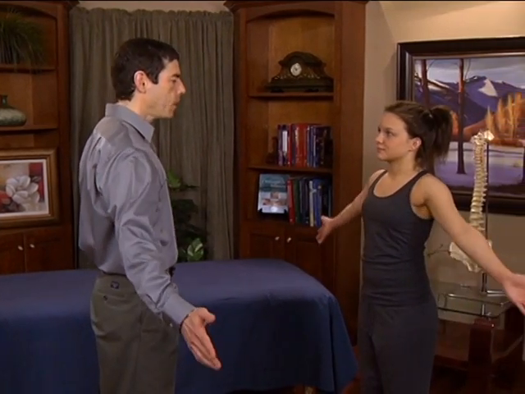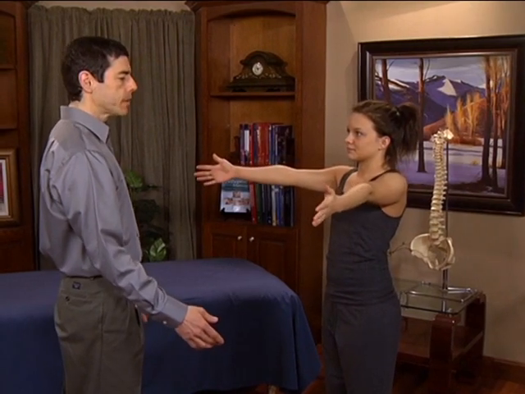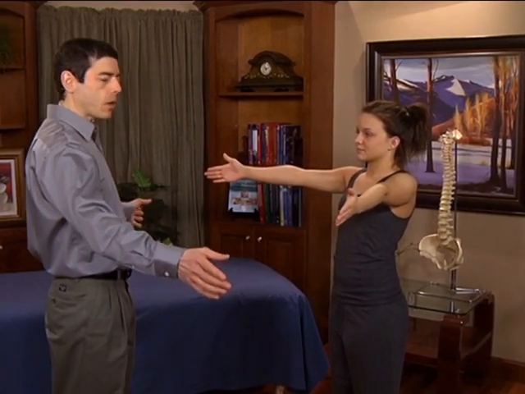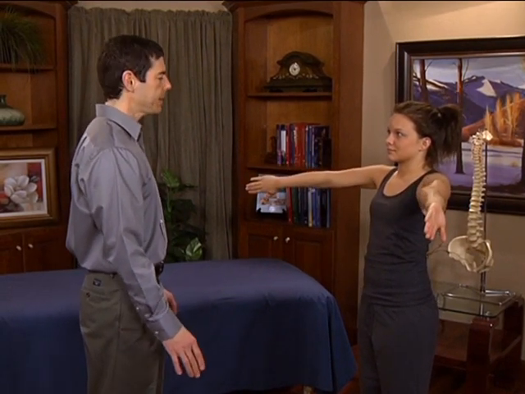The empty can test is one of the most common procedures for evaluating subacromial compression. While the test evaluates several structures, there is a greater emphasis on assessing compression on the supraspinatus. Have the client bring both arms into a position of full abduction and then horizontal adduction about 30 degrees. From this position, I'll have her turn her hands into internal rotation as if emptying a can, which is where the test gets its name.